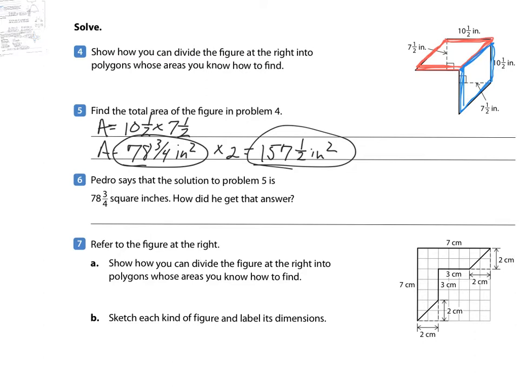Number 6, Pedro says the solution to problem 5 is 78 3/4. How did he get that answer? Well, it's pretty easy to see from our work above. Pedro did not multiply by 2.